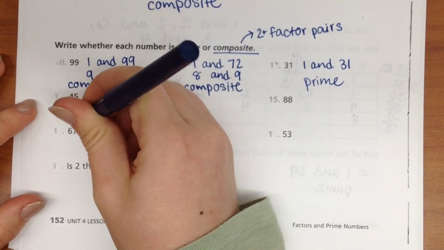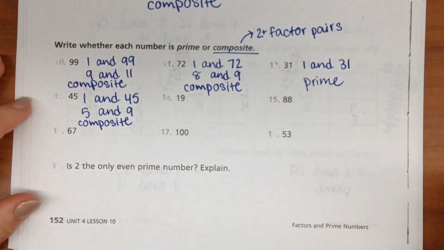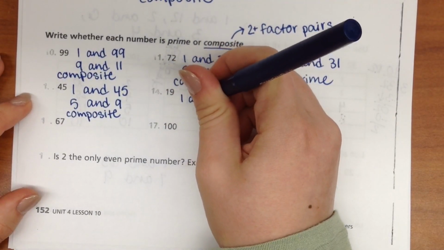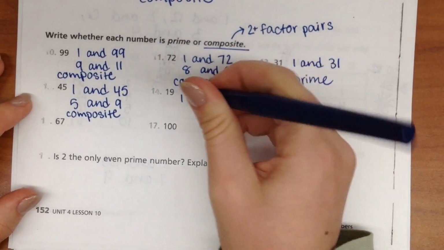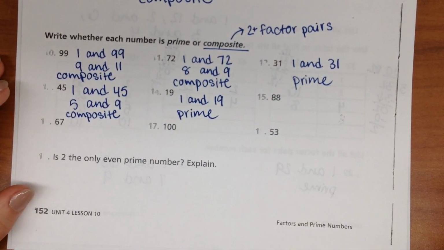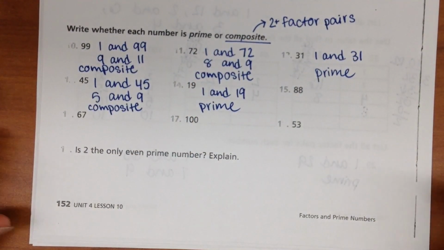So that's going to be composite. For 19, I can think of 1 and 19, but I can't think of any other one, so that one's going to be prime. Okay? All right, we're going to move on because I think, hopefully you're getting it. If not, go back and watch the video again.